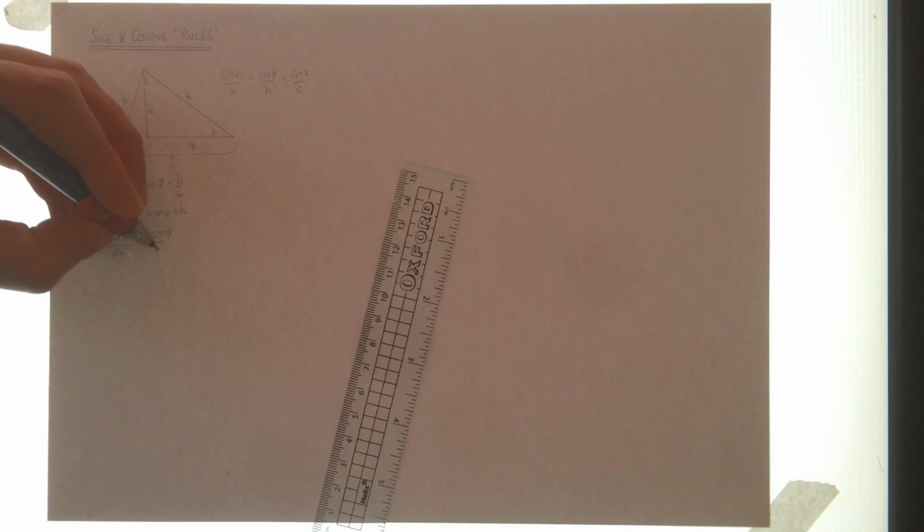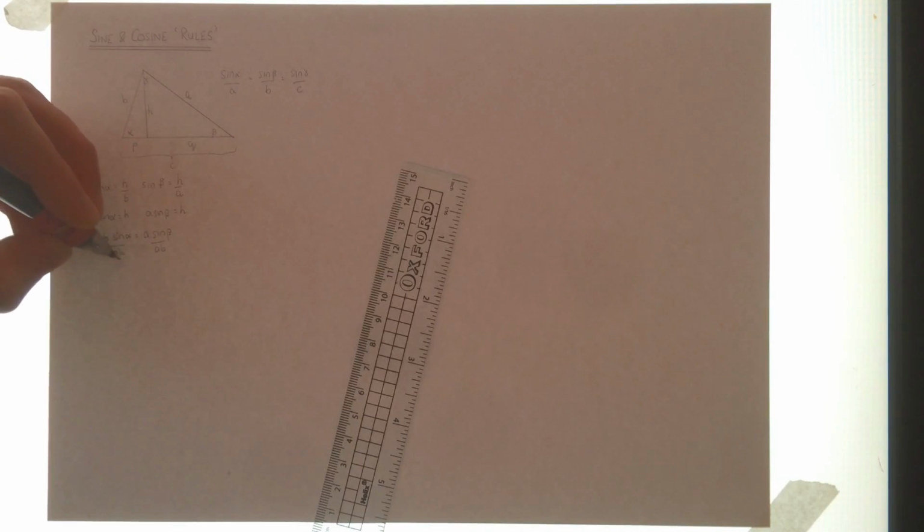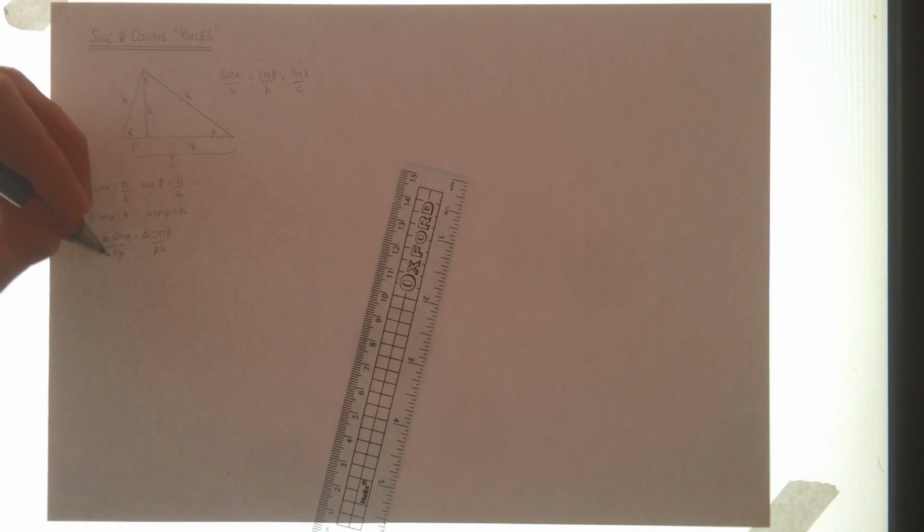So b sine alpha equals a sine beta. Divide both sides by AB. And we get sine alpha over A equals sine beta over B. Which means we're done.